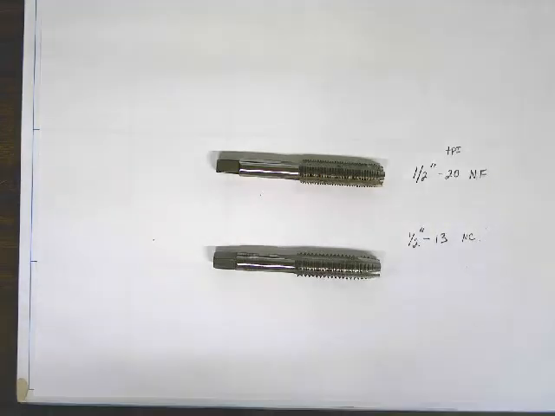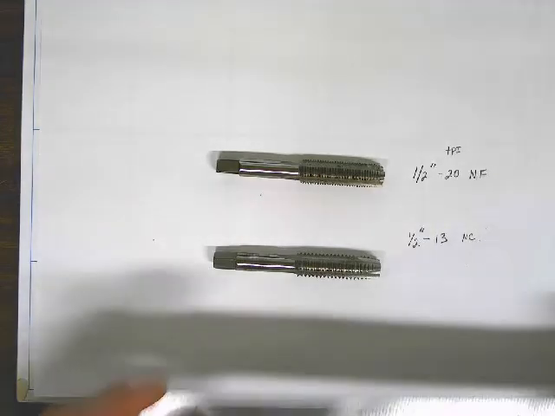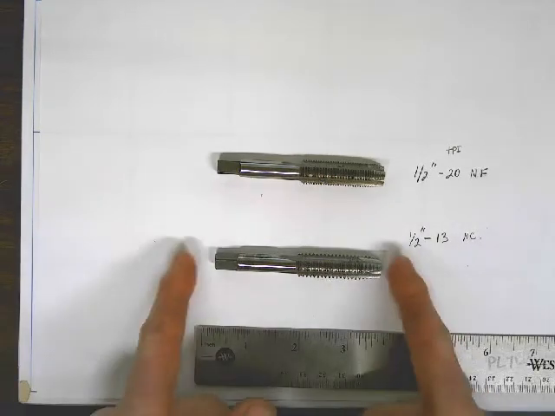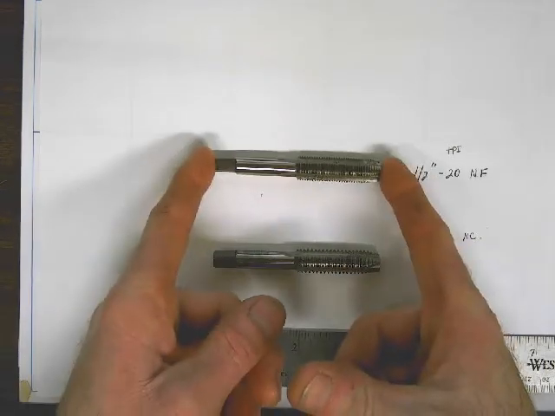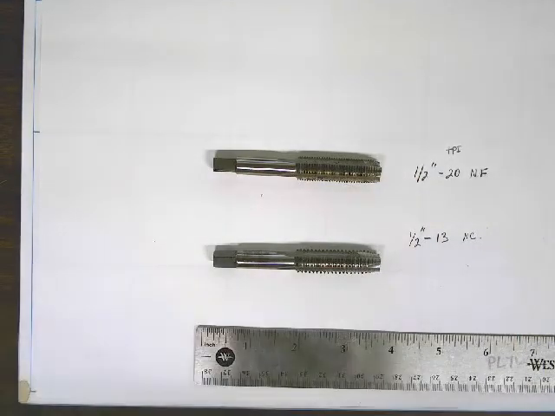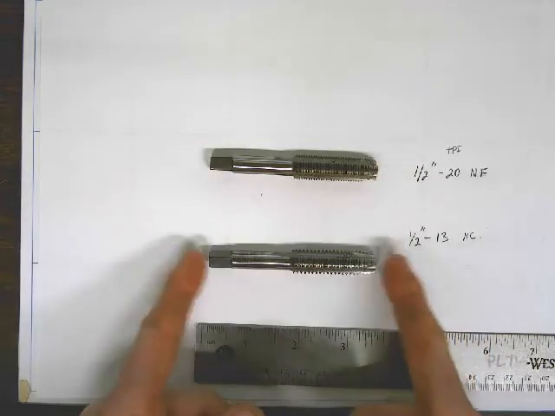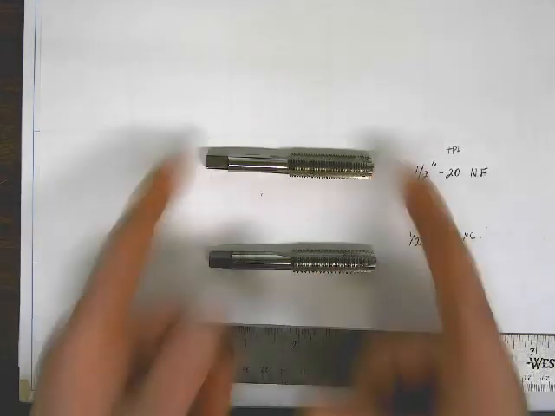Alright, so good morning. We are going to do a quick video here on the taps that we're going to be using for our drill and tap project here. So it's important to know the difference between the thread size that you will be working with.